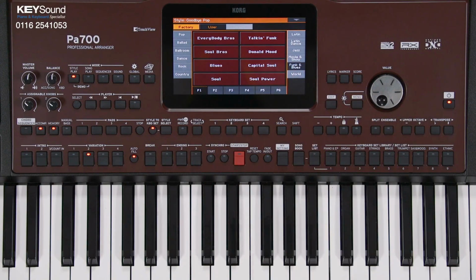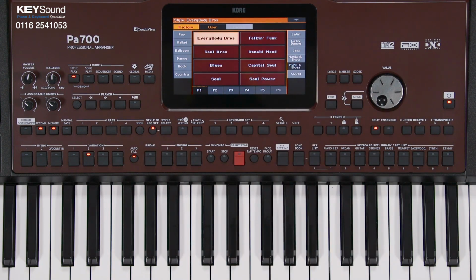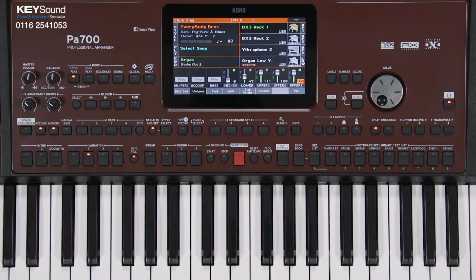Go to the Funk and Blues category and select Everybody Bros. Press Exit. As you can see, you can change to another style without stopping.